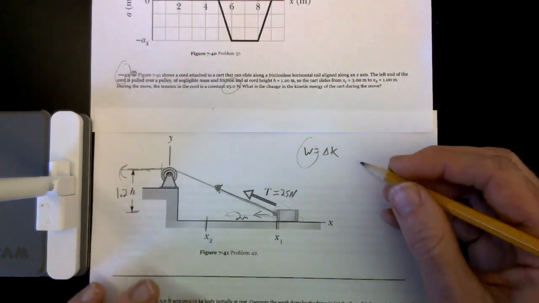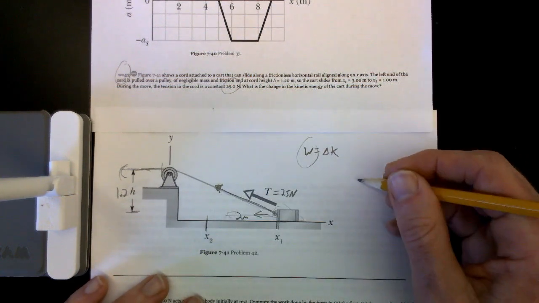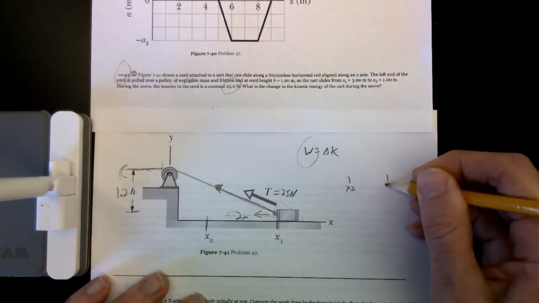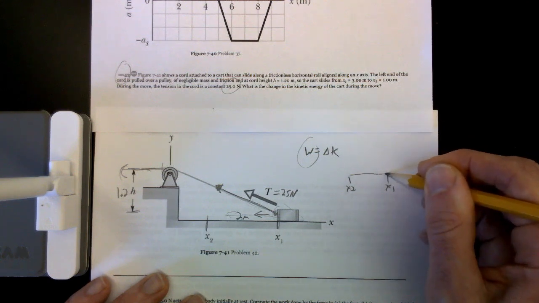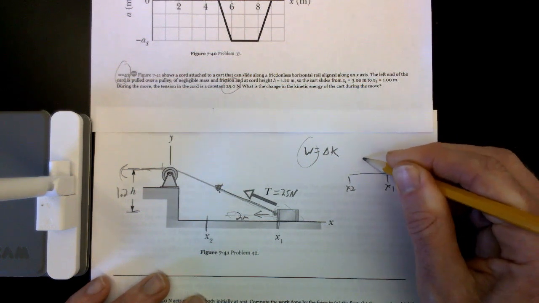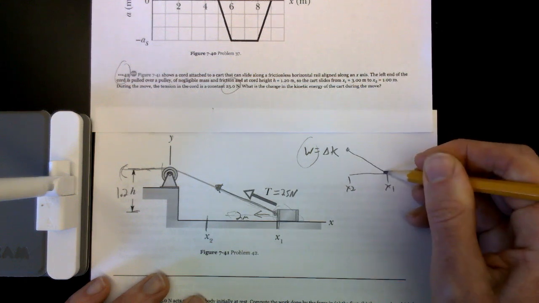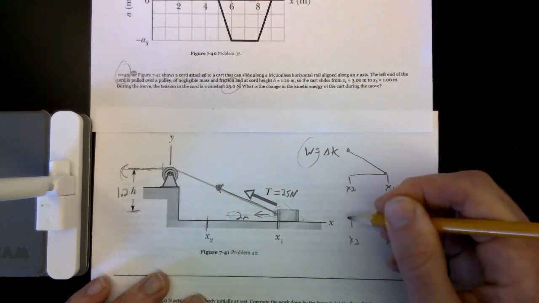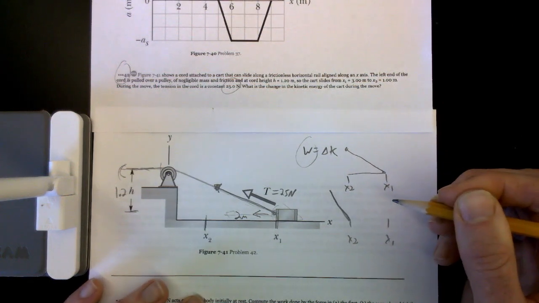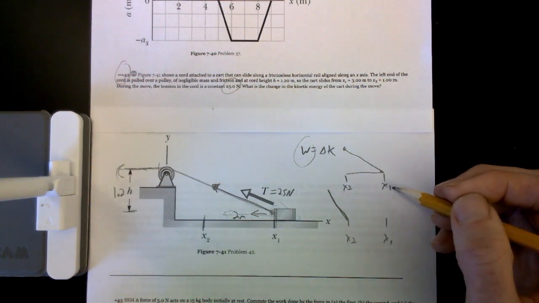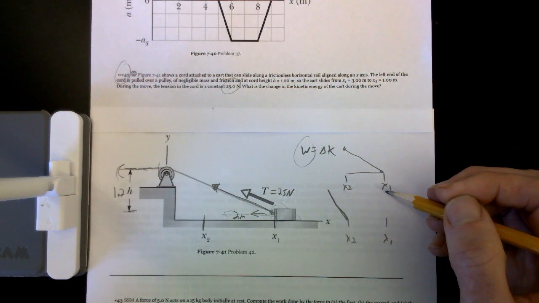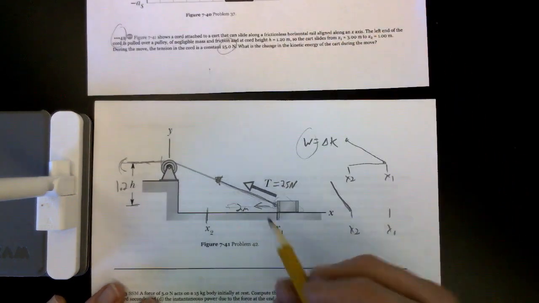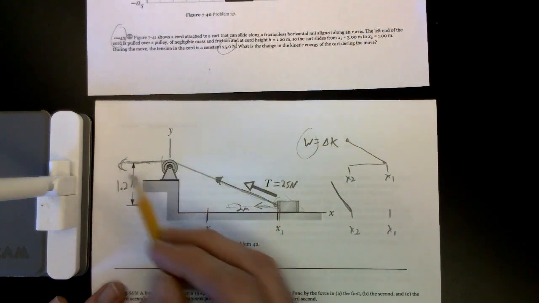So if we think about this situation, maybe we can draw a before and after picture. Here's x2, here's x1, and the cord goes like that. In the next picture I've got x2 and x1, and the cord goes like that. If I can find out how much distance the cord changed, then I can figure out this problem pretty easily. So your task is to figure out how much cord actually got pulled through.